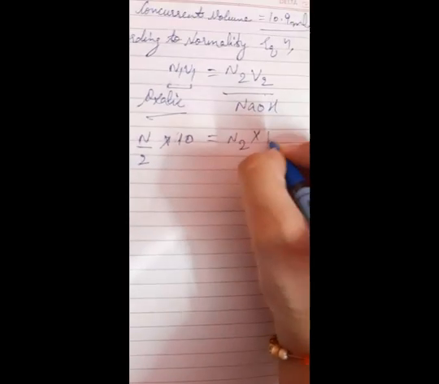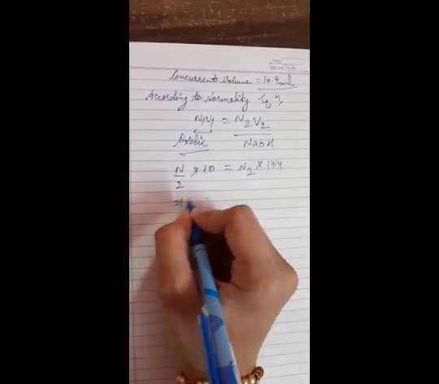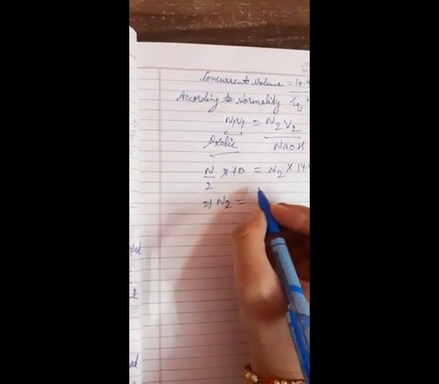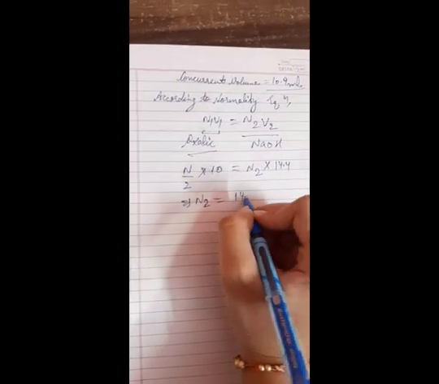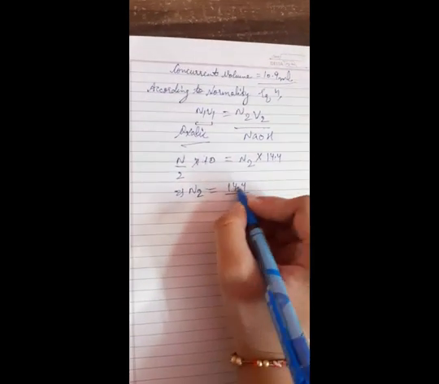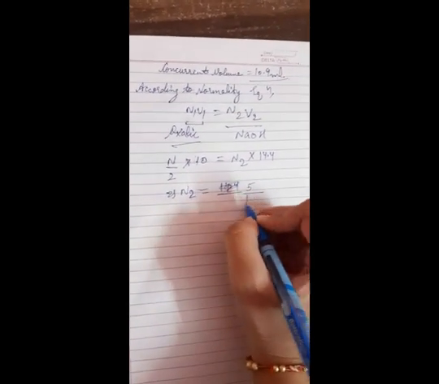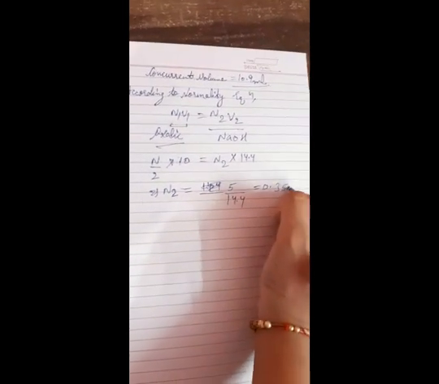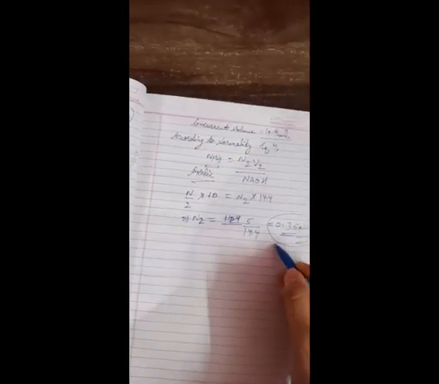So V2 is equal to 14.4 ml. From here we can easily calculate the value of N2, that is 5 upon 14.4, which is 0.35 normal. So here we got the normality of NaOH solution by standardization.